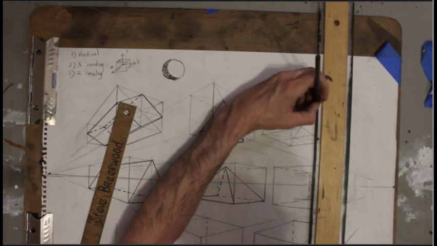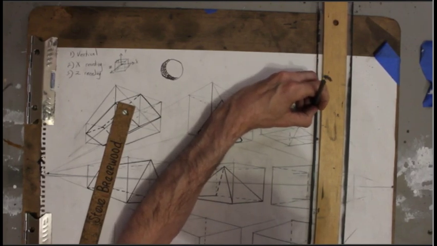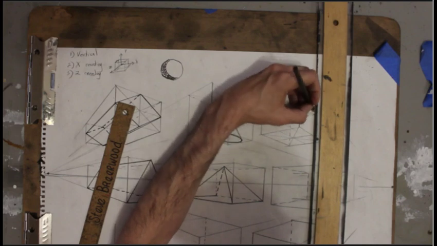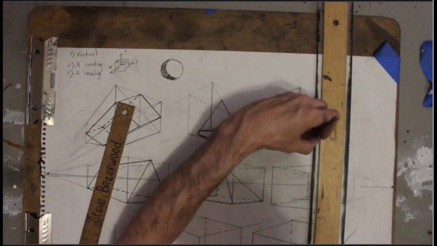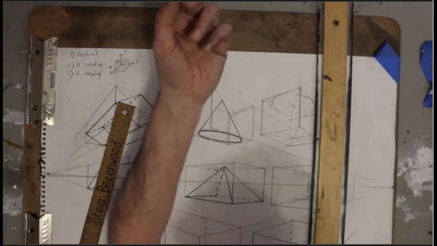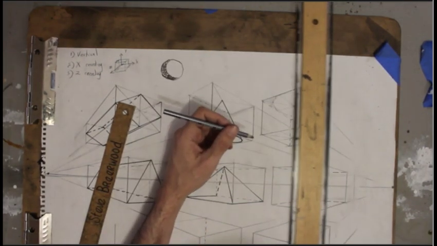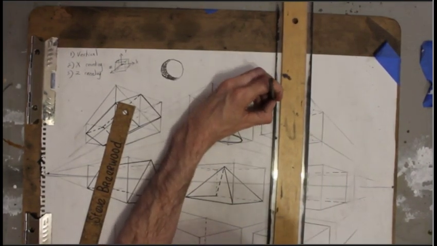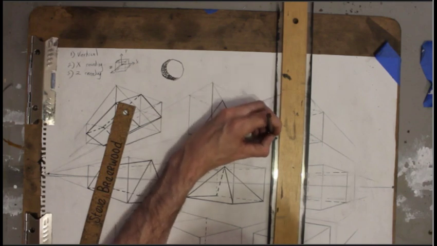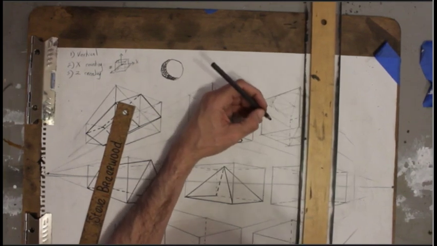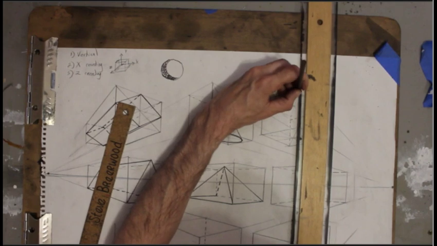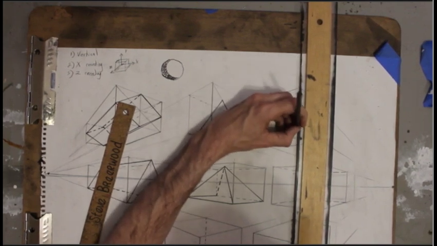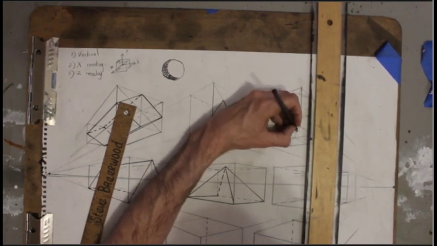So if we line up this intersecting point on the X with this part of the X down here, you see we can just project those intersecting points to the reflection of the X. Kind of like right there.